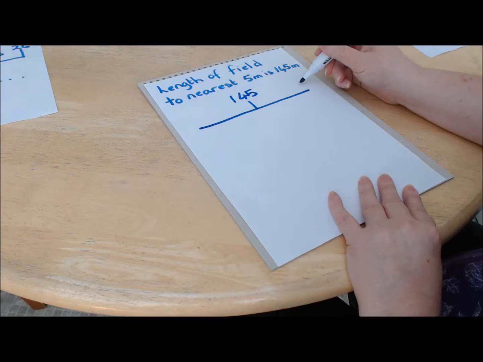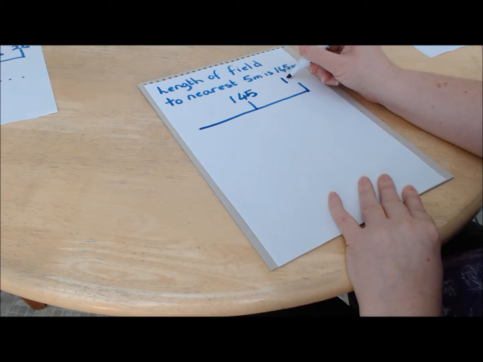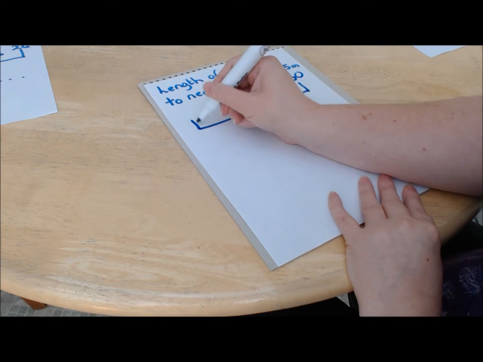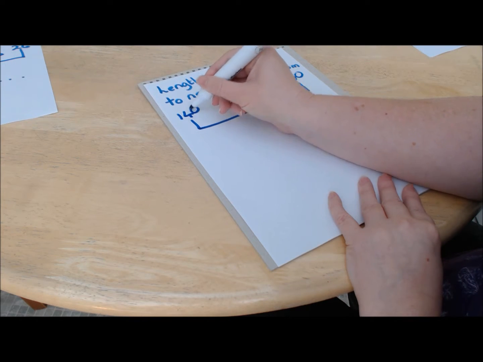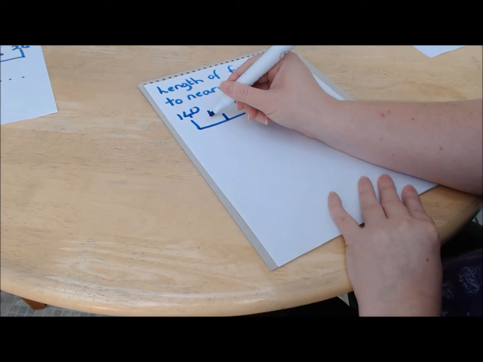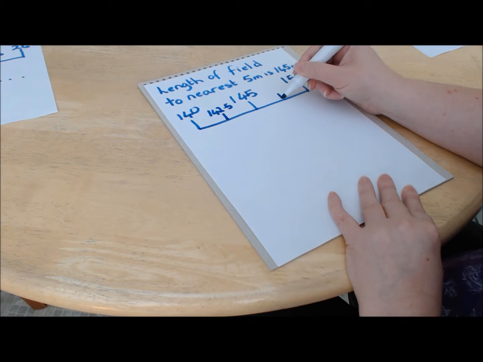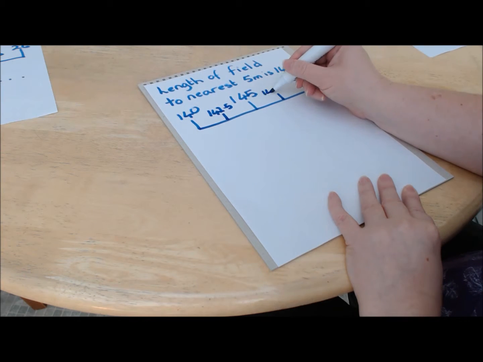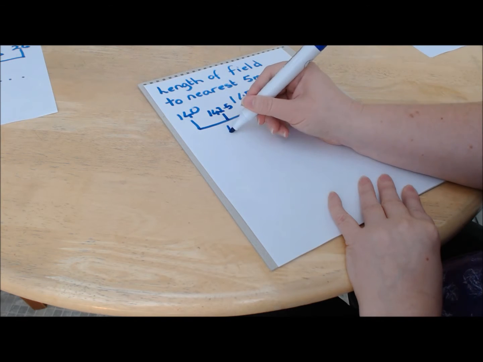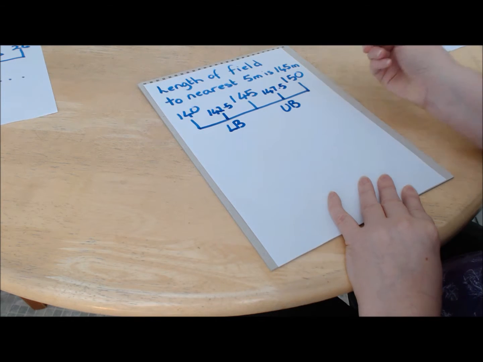Now this time I'm going up and down in 5s and not 1s. So that would be 150 here and 140 there. And so our halfway mark here is going to be 142.5, and our halfway mark here is 147.5. So this is our lower bound, and this is our upper bound.